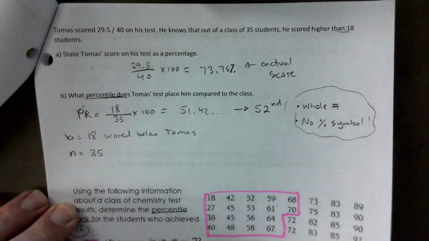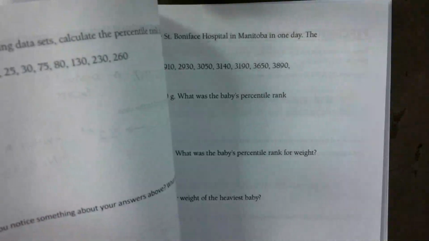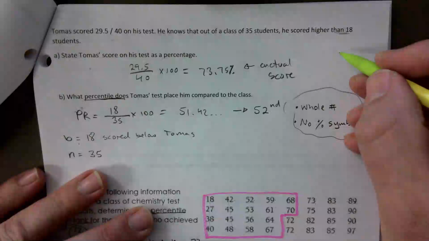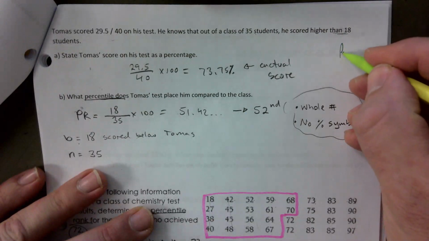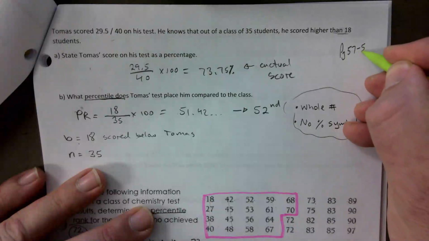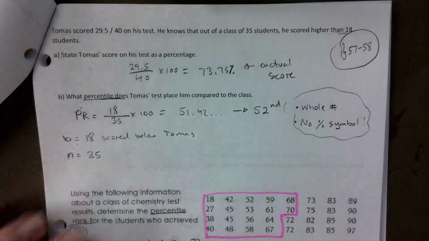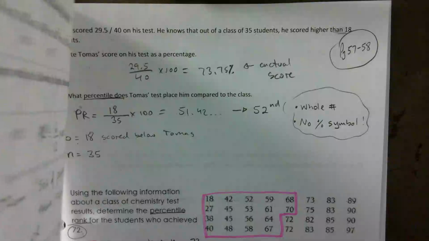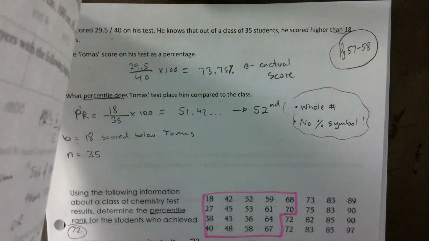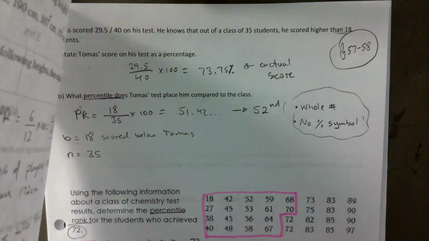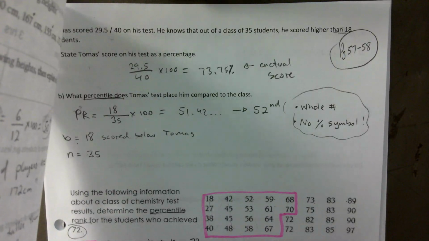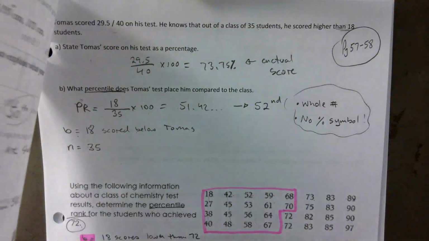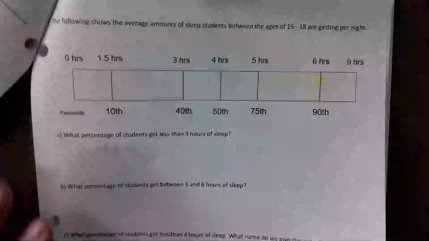I'm just going to say this. If you want to practice this, I'll send you all the way to 58. So page 57 to 58 has this type of scenarios where you do percentile rank. I just want to do one more thing so that it's on the lesson, so you can't say I didn't talk about it. Let's go to 54.